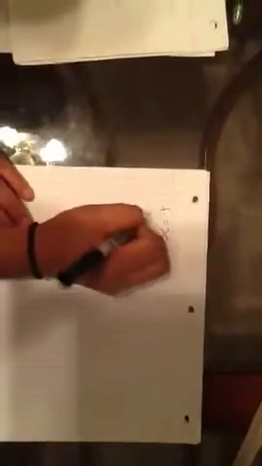Alright, so say you have a force of 200 newtons. You have gravity, which equals 9.8 meters per second, and you need to find the mass. You use the formula F equals mass times gravity.